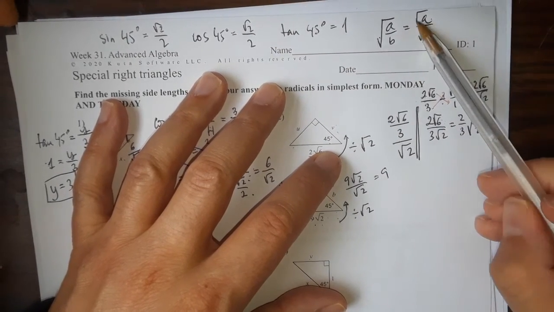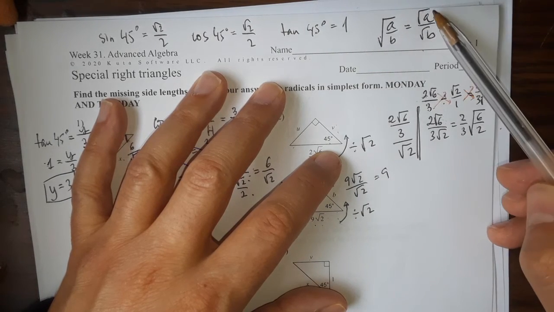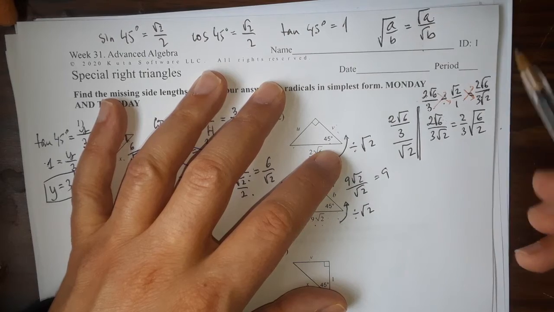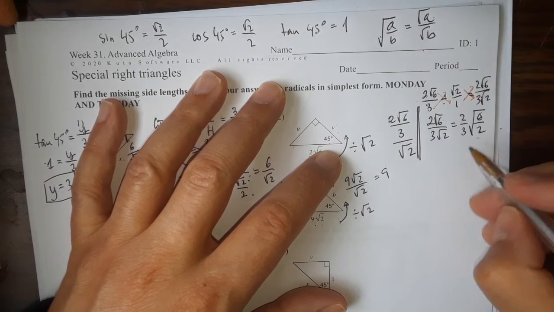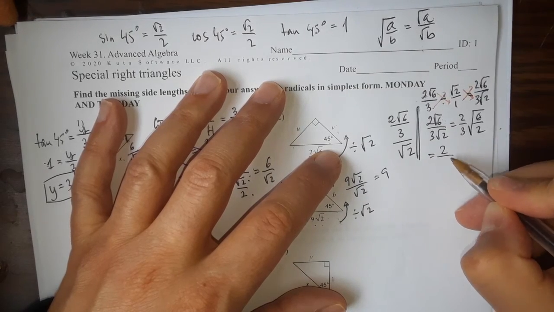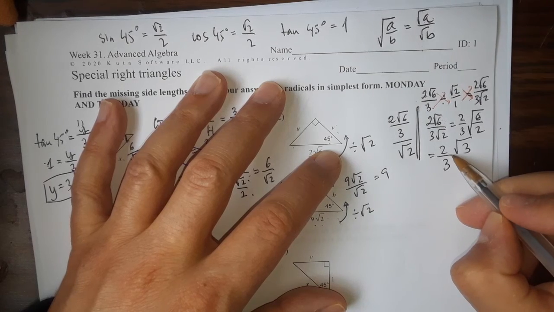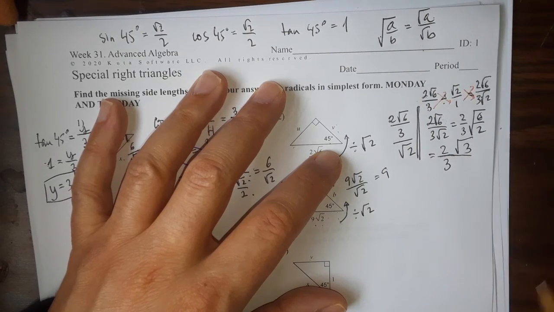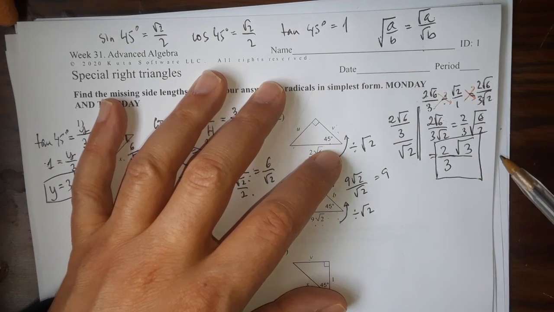As long as it's the same root, like square root or cube root or ninth root, whatever, if it's the same, we can put it together. So now this is 6 over 2, which is 3. So we have 2 over 3 square root of 3. Okay? And this line, you can just put it like this, or you can just extend it like this. It's the same thing. And that's it. We cannot simplify further.